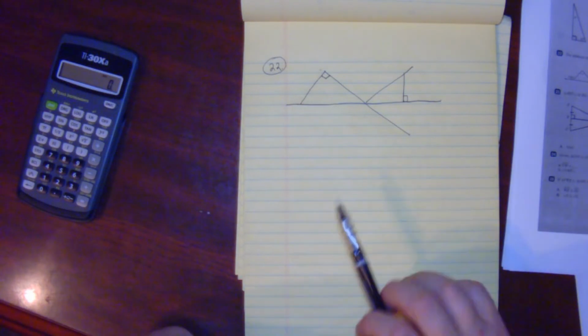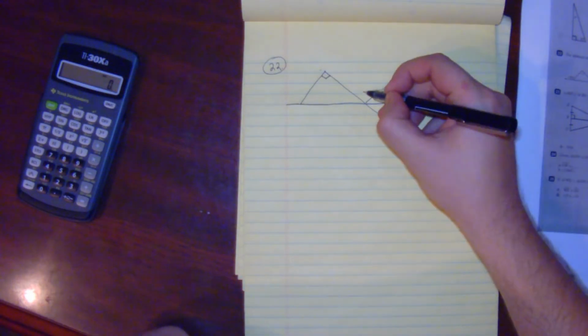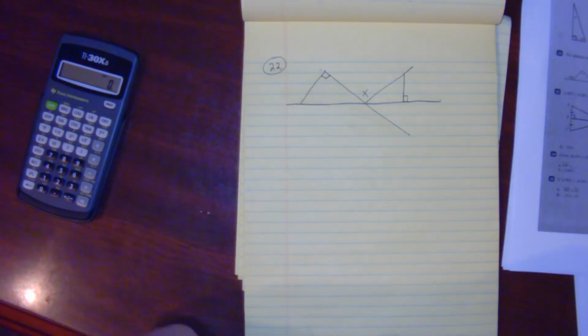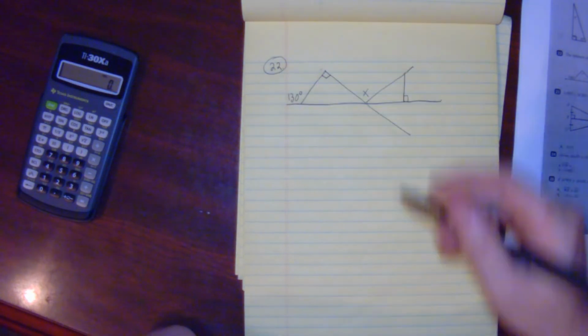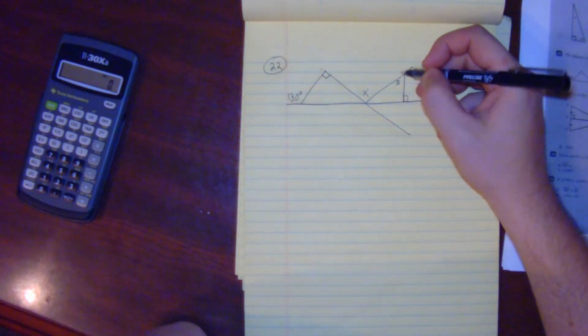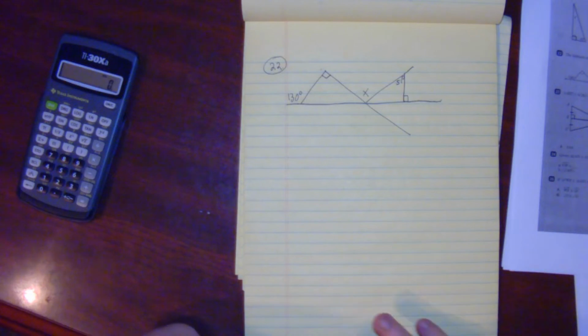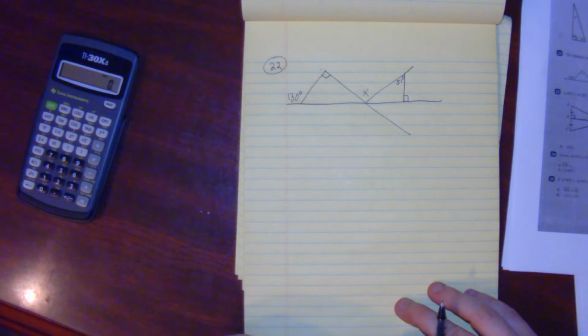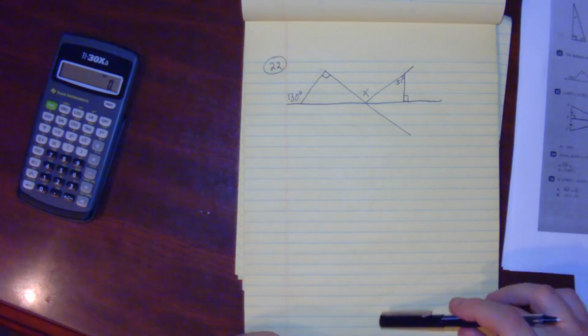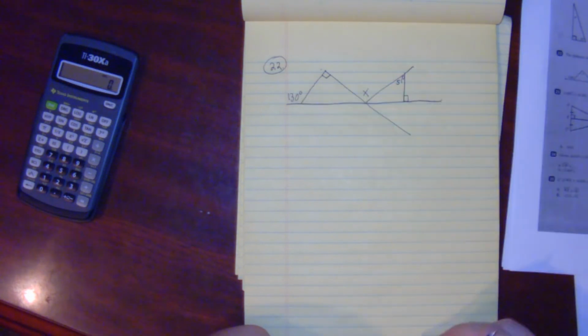With these two triangles, we're trying to find the value of x. What we have here is the following information. Exterior angle is 130, and we have an interior angle of 51 degrees. So we're trying to find the value of x. It's going to take a little bit before we can get to it, but the first thing I notice is that we have two exterior angles, 130 and 90.